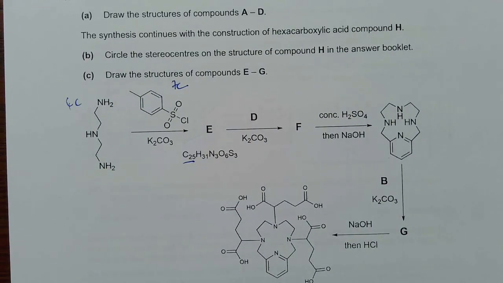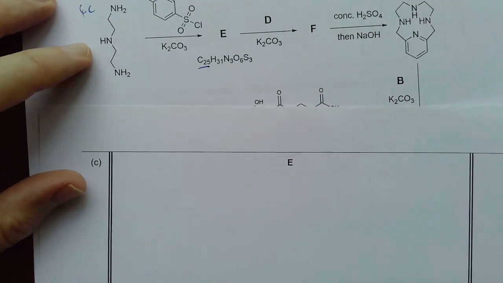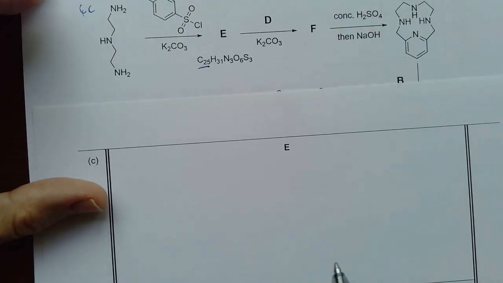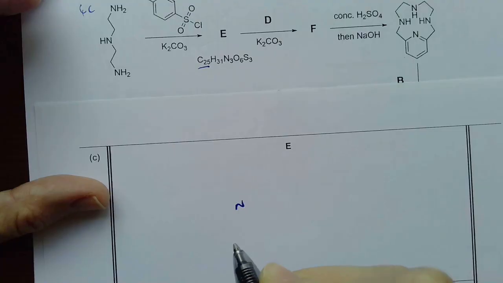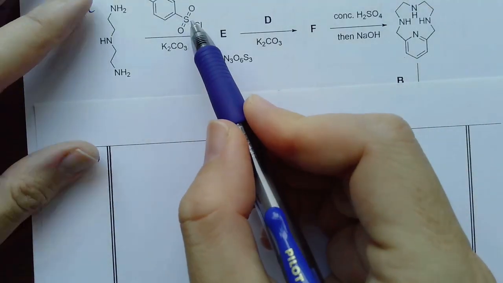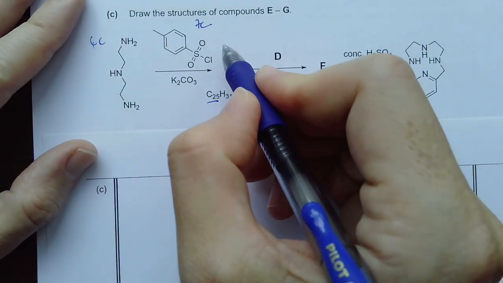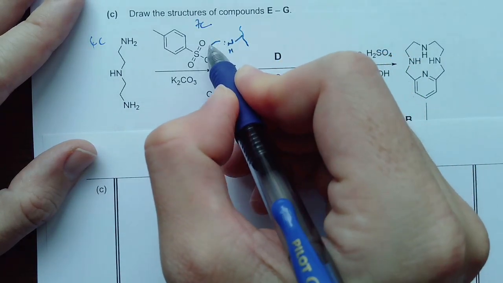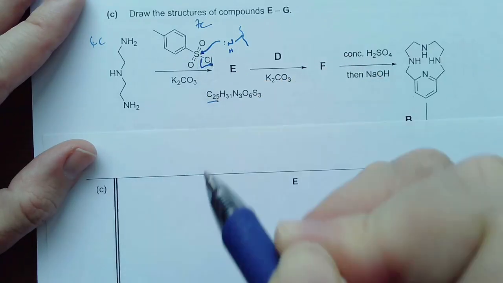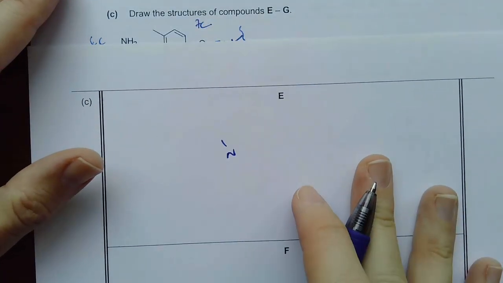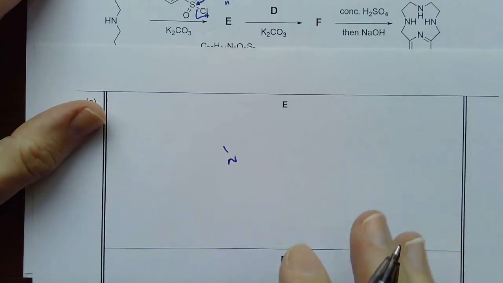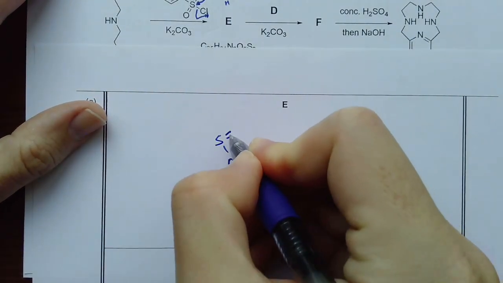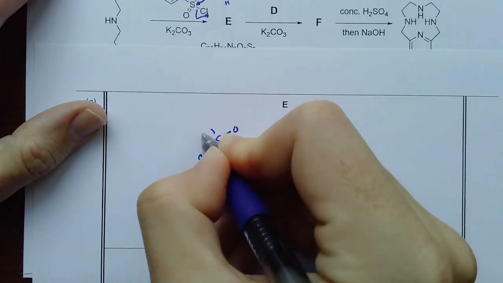Okay, so you need to be a little bit careful about how you draw this. All right, because this way of drawing it is not that helpful. So I'm going to draw it like this. And obviously it's the chlorine that's going to come off. So more or less what's happening is your amine is going to be coming in to the sulfur, and then the chlorine is going to be coming off. All right. So my N is bonded to my sulfur. Nothing else changes.